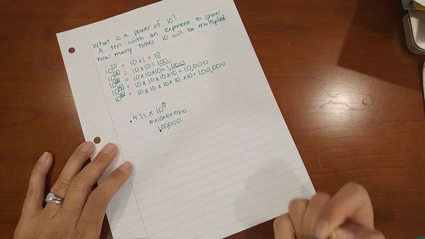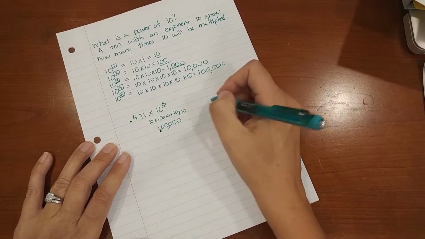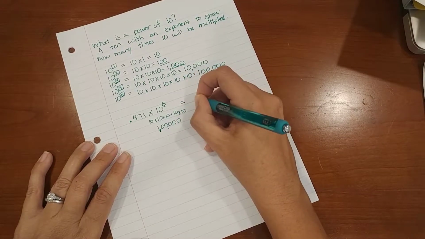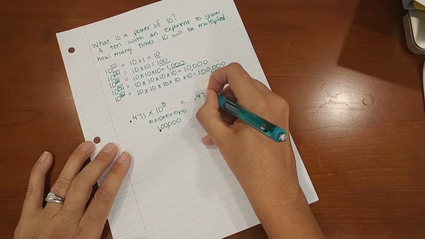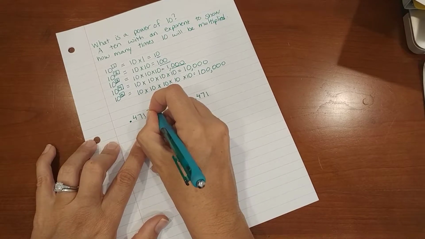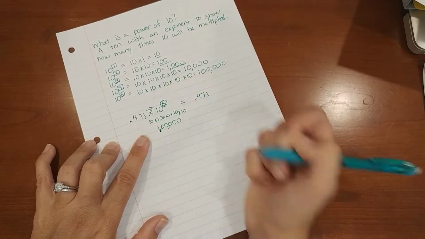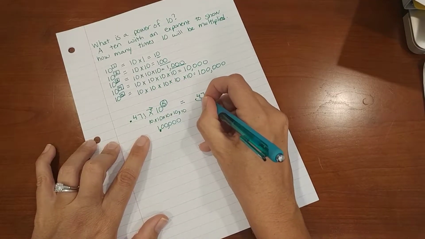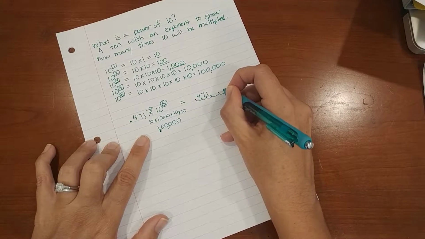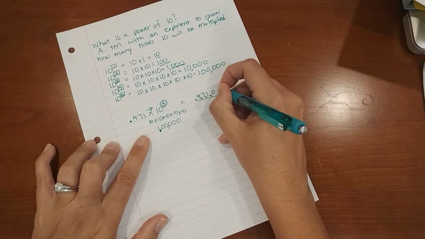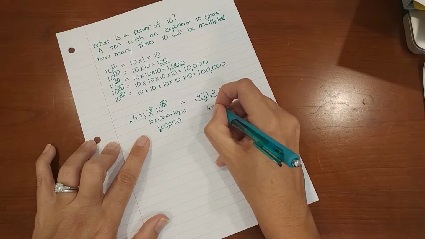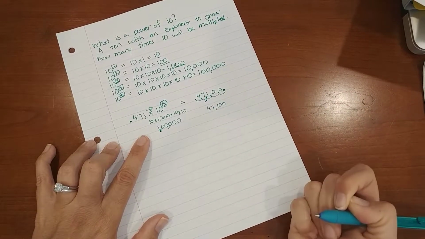Sorry. It's 100,000. So I'm going to take my 471 thousandths and I'm going to move my decimal to the right 5 times. 1, 2, 3, 4, 5. Here's my ending decimal. Fill in my zeros and I get 47,100.